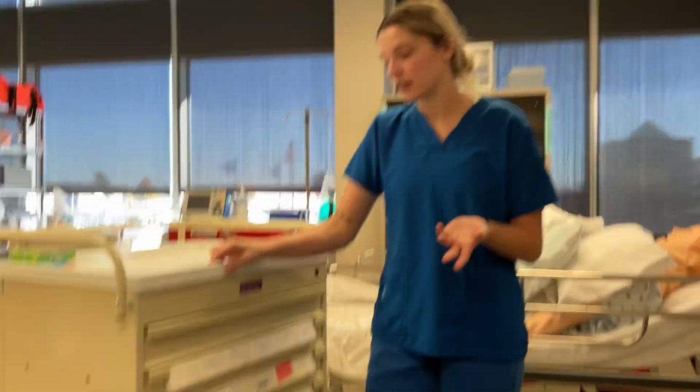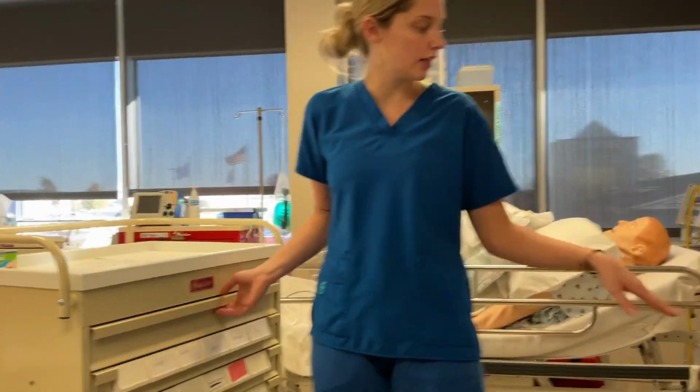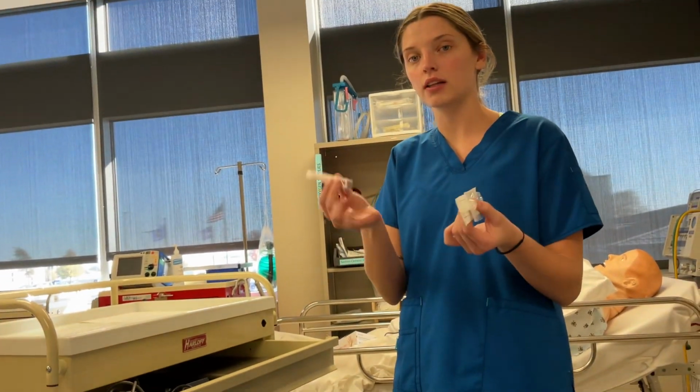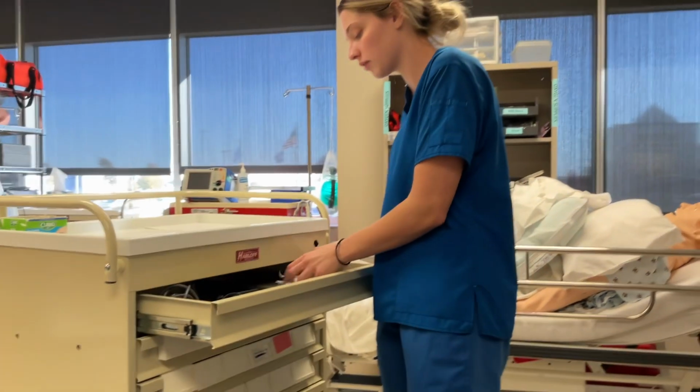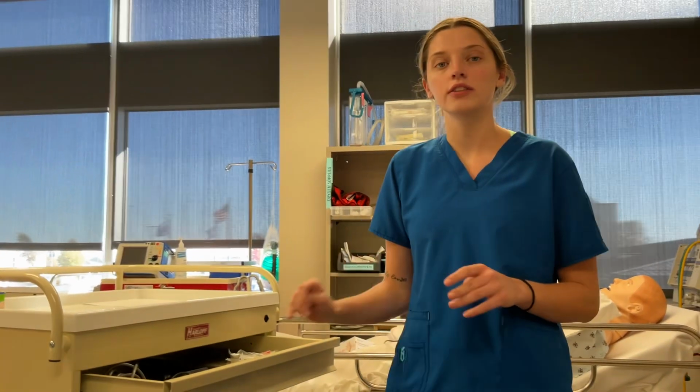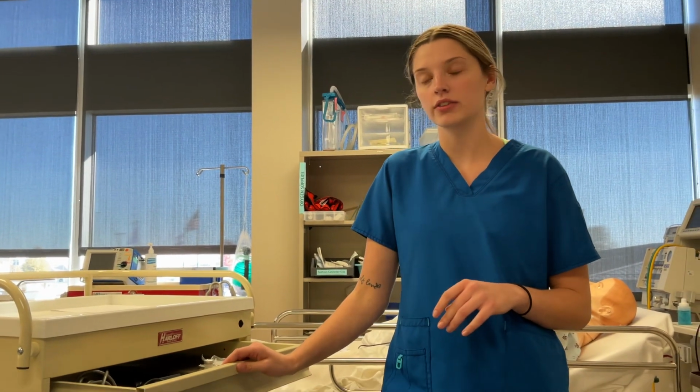I would gather my necessary equipment that I need, which I have all on the table. I would check the integrity of everything I'm using today. It would be closed today. It's open for practicing purposes. Integrity's good. Today I'm using a 22 gauge 1.5 inch for the needle.